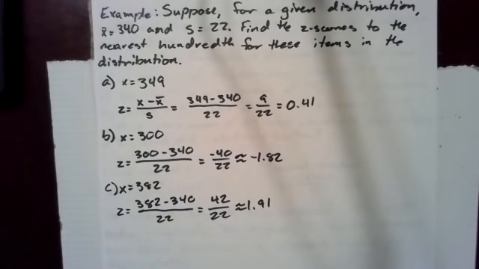For example, suppose for a given distribution, X bar is 340 and S is 22. Find the Z-scores to the nearest hundredth for these items in the distribution. X equals 349. Then Z equals 349 minus 340 over 22, or 9 over 22, which is about 41 100ths.